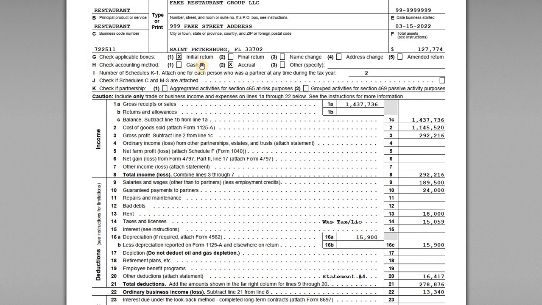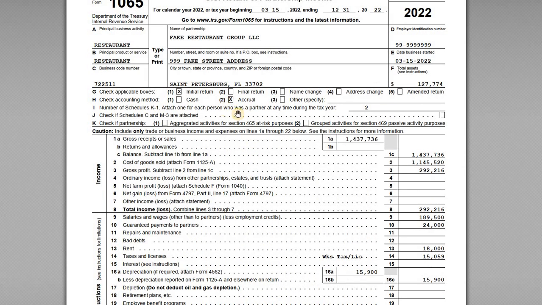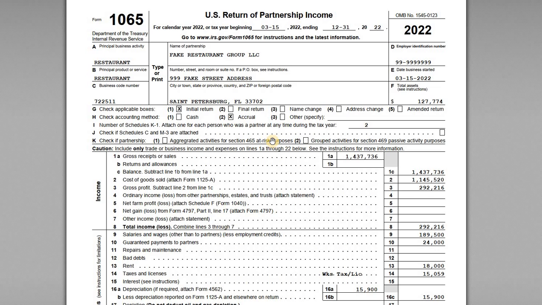So we've also marked initial year return there because it is our first year return, and they've elected to use the accrual method for tax purposes, and that's fine, right? They could certainly probably get away with cash because their gross receipts fall underneath the thresholds under the code, but they've decided, well, let's just go with the accrual, and that's fine, so we've selected that.